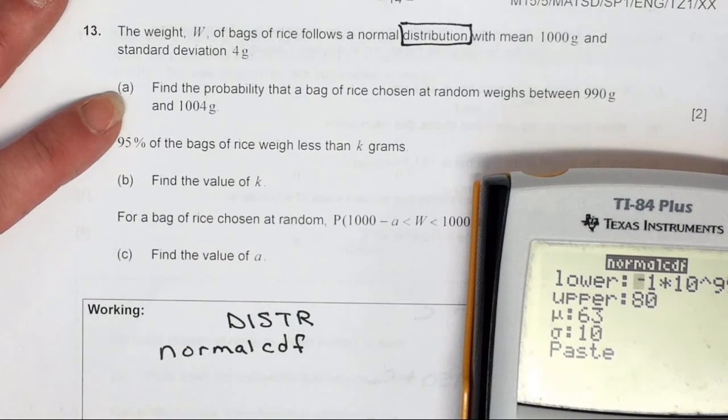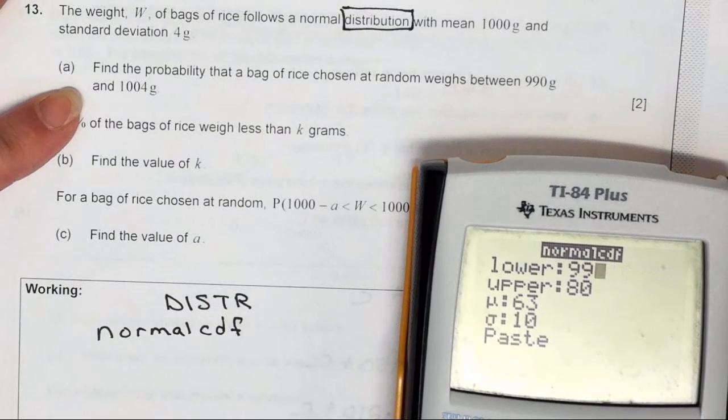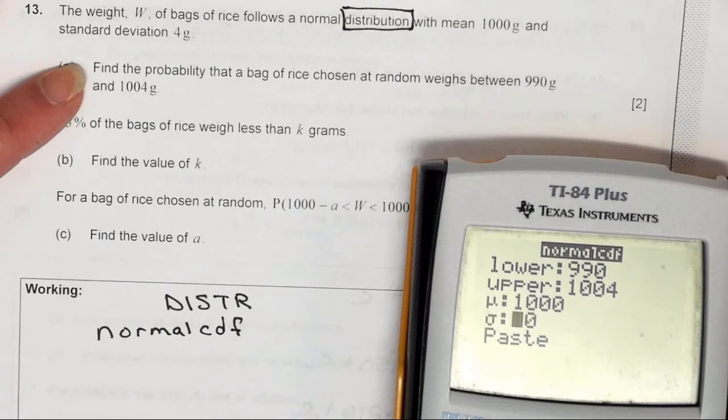We're finding a bag that weighs between 990 and 1,004. Lower bound is 990. Upper bound is 1,004. This weird U thing, what's that? The mean, 1000. And the squiggle is the standard deviation.